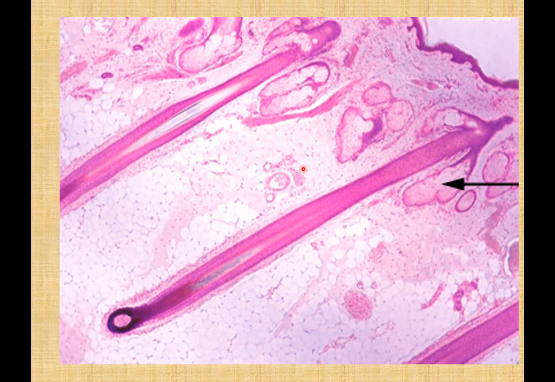Hello? Hi, sir. Yeah, so the arrow, what does it point at? It is a sebaceous gland. That is sebaceous glands. That's fine. Sebaceous glands. And then what about this? What is this?